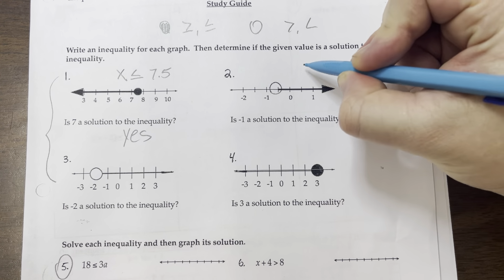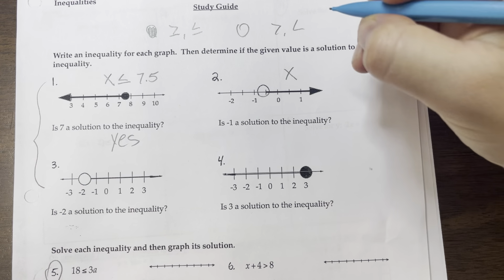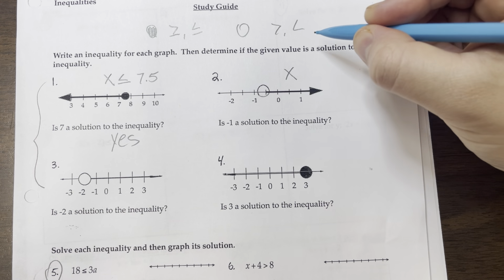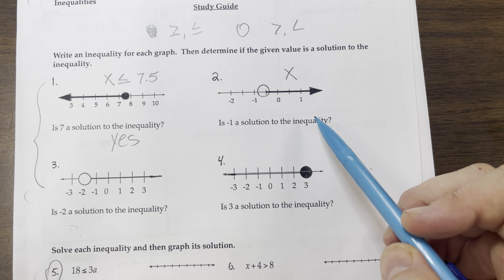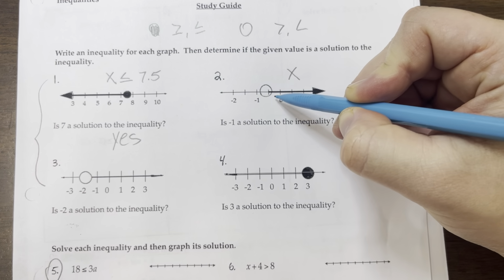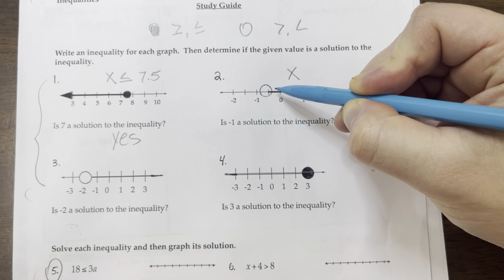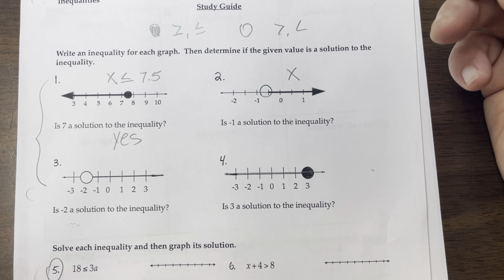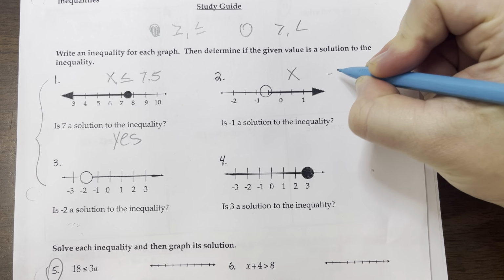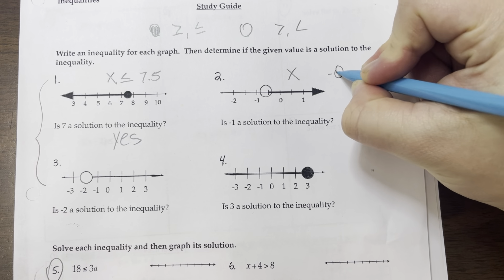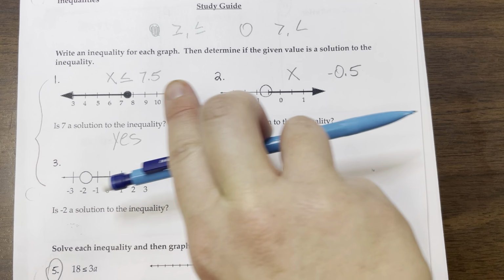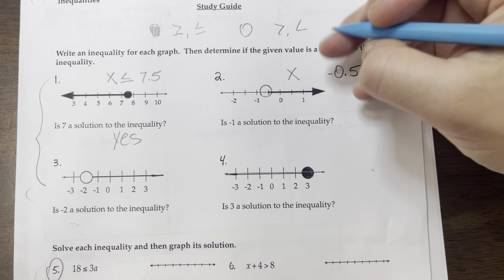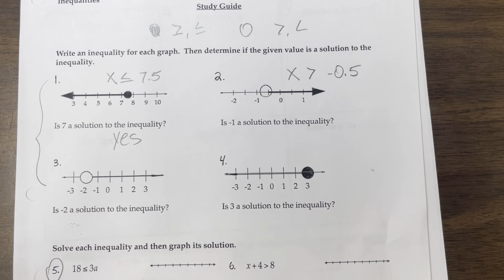We've got an open circle, so I know I'm going to have my variable x with a greater than or less than symbol. And it looks like this is on right here in between 0 and -1. So we'll call that maybe -0.5. But is it less than or greater than? Well, it's pointing to the right, so this is greater than. So x is any solution that is greater than -0.5.